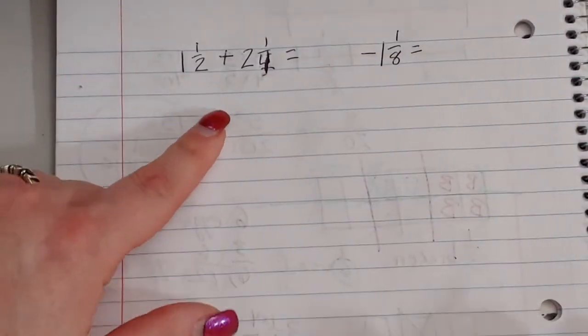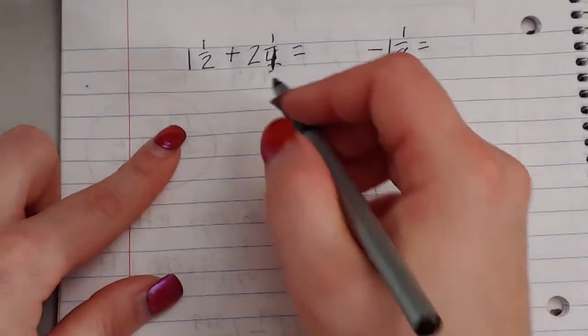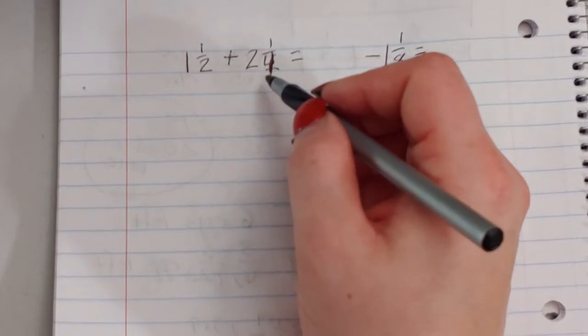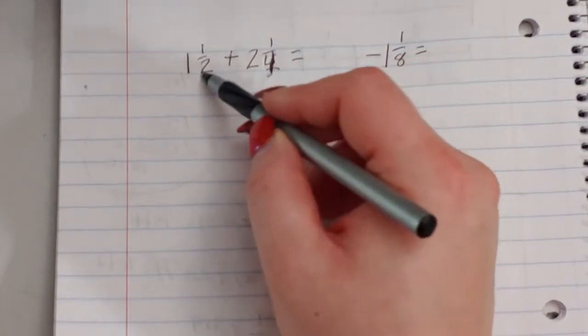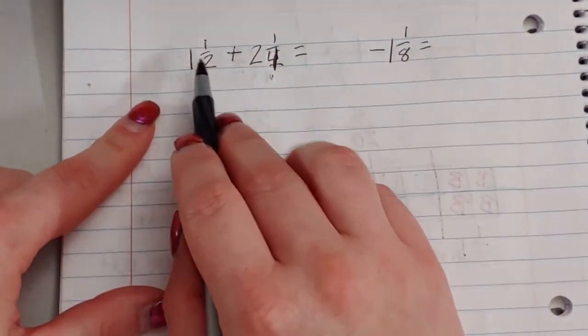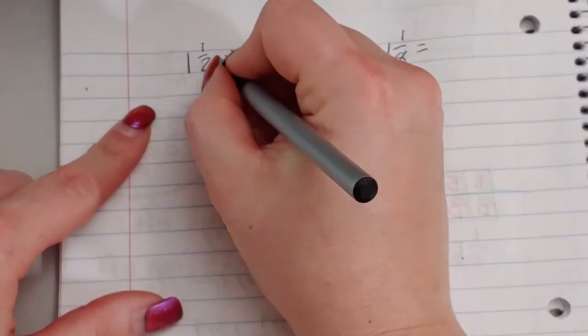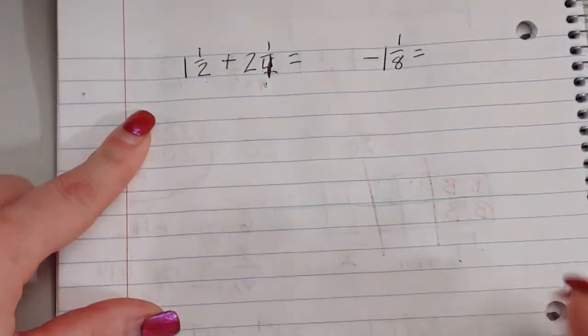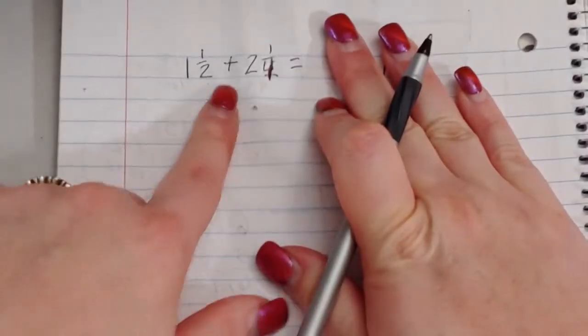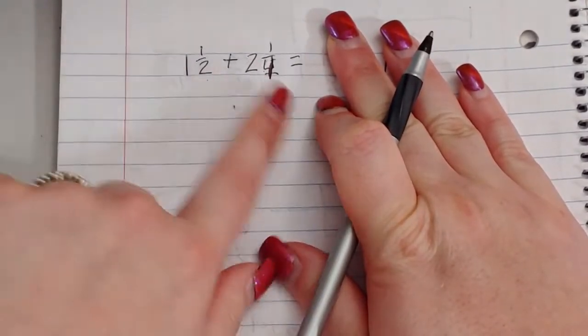Okay, so we have 2 problems to solve here. 1 1/2 plus 2 1/4. I'm looking at those denominators. Those are different, but I know I can turn a 2 into a 4. Actually, why don't you pause and solve just this first step. Just the first one here.